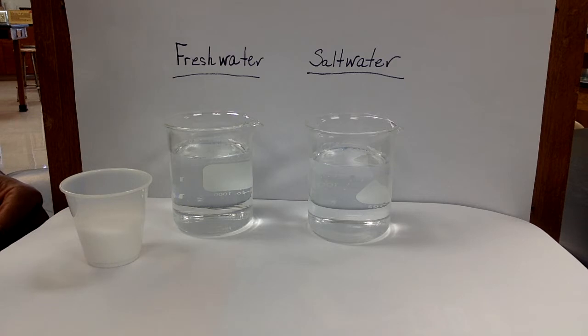The title of this lab is called Salt and Ice. Students were asked to investigate the following question. Does ice melt faster in fresh water or salt water? Students were given the opportunity to design an experiment that would investigate this question.